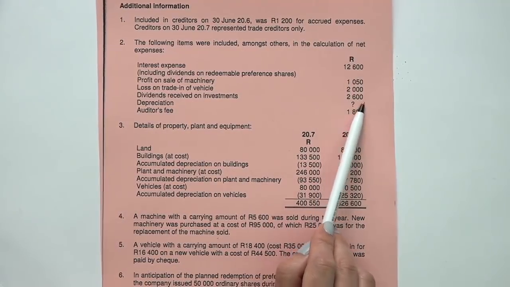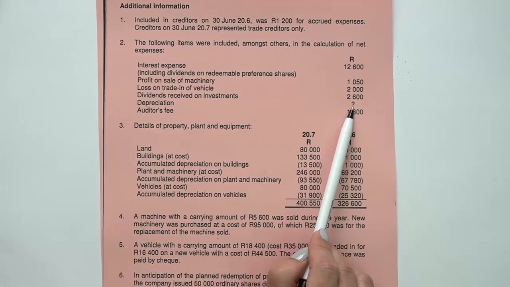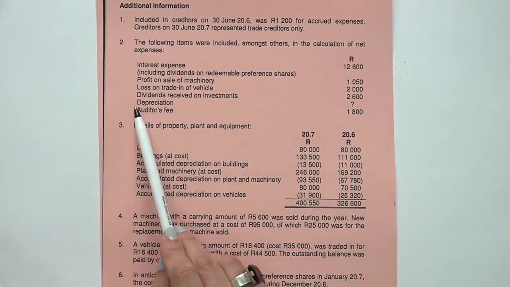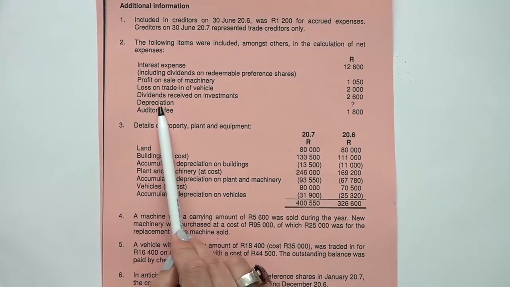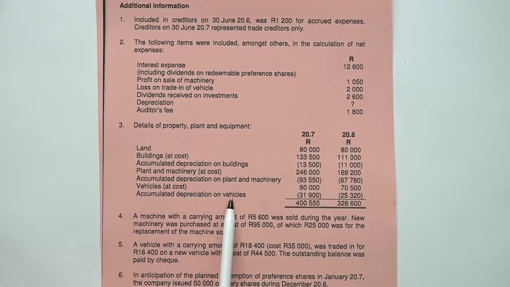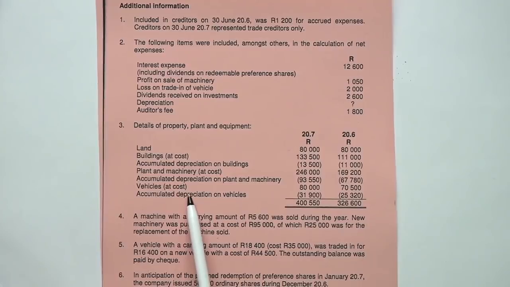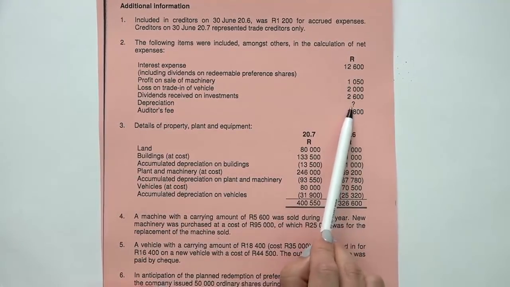As soon as I run into difficulty calculating an amount, my default should be to draw up a T account. Now, which T account can we draw up to get to depreciation? That will be all the accumulated depreciation accounts. Accumulated depreciation for buildings, for plant and machinery, and for vehicles. So we're going to draw up accumulated depreciation accounts to get to the depreciation amount, which is not provided.